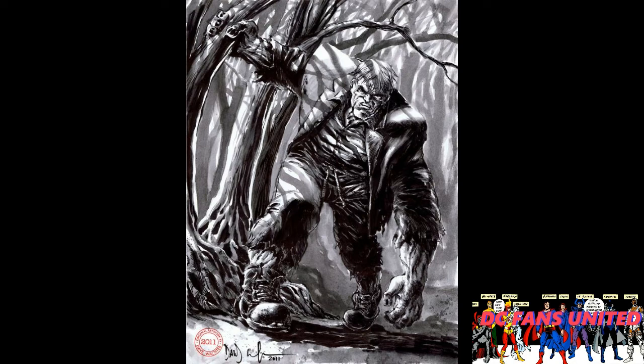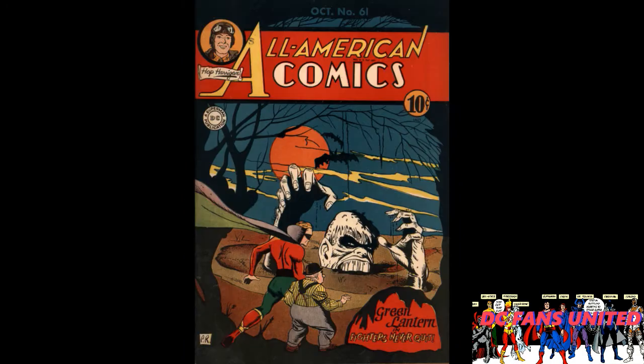loyal to her, and for a while is an ally of Infinity Incorporated, but eventually he is tricked and attacks the Infinity Inc. So that ends up being the end of his quasi-heroic career. So that is the Earth 2 Golden Age Solomon Grundy.